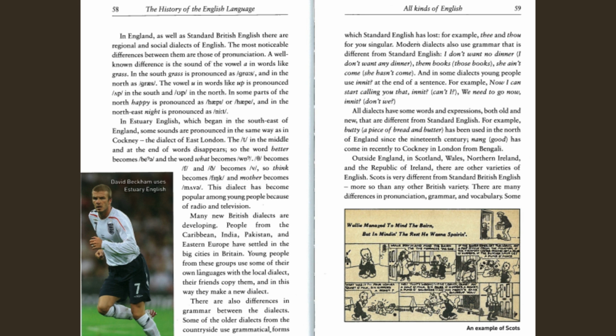A well-known difference is the sound of the vowel A in words like grass. In the south, grass is pronounced one way, and in the north another. The vowel U in words like up is pronounced differently in the south and in the north.